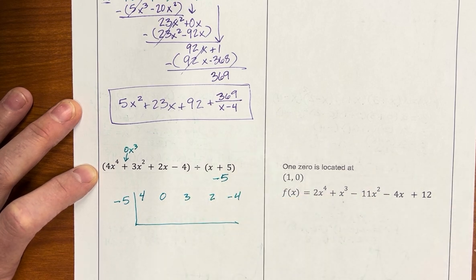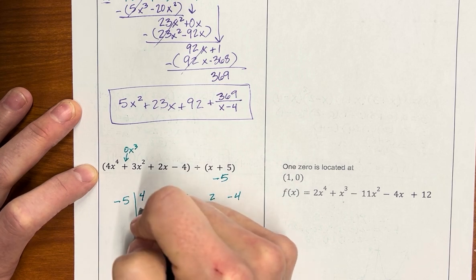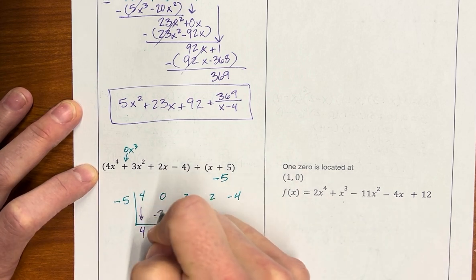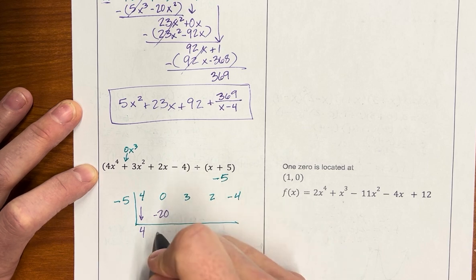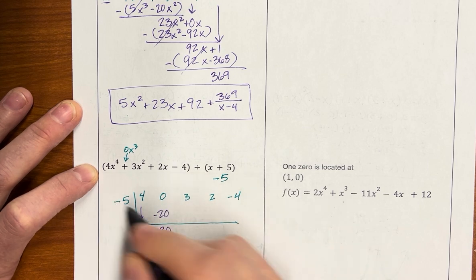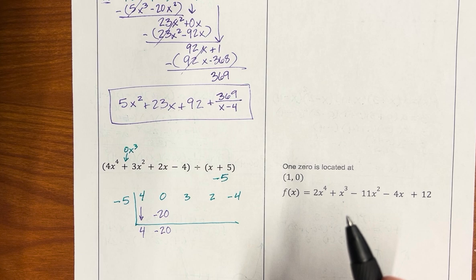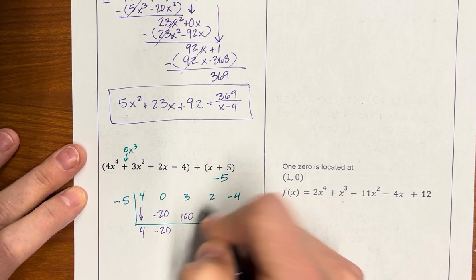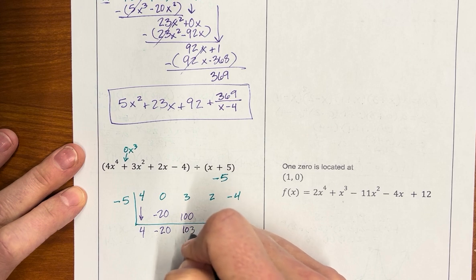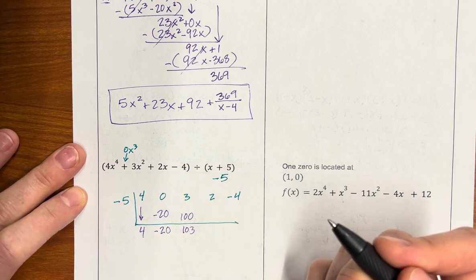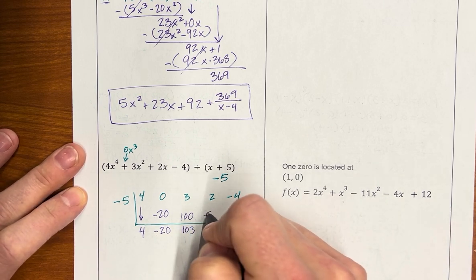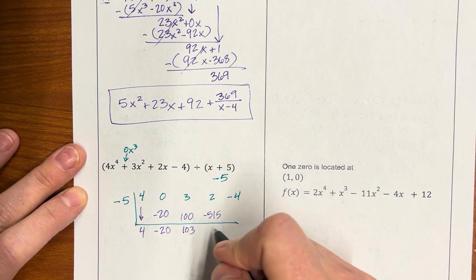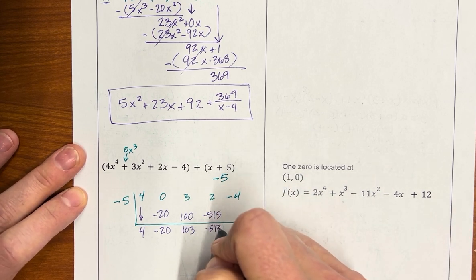And then I'm going to go through my process of synthetic division. So I'm going to bring down the 4. -5 times 4 is -20. I add, so it's -20. -5 times -20 is 100, positive 100. 100 plus 3 is 103. Then I have 103 times -5 is -515. -515 plus 2 is -513.